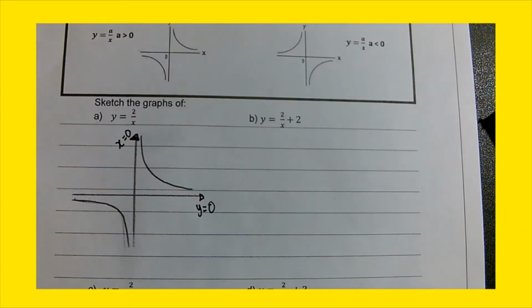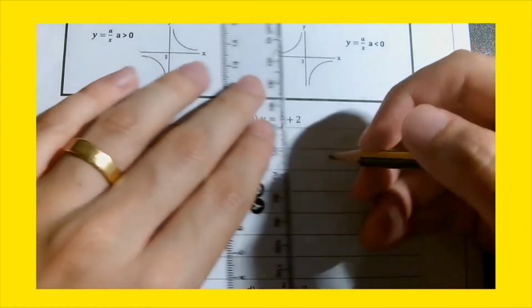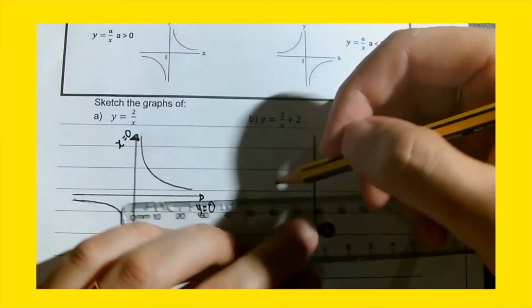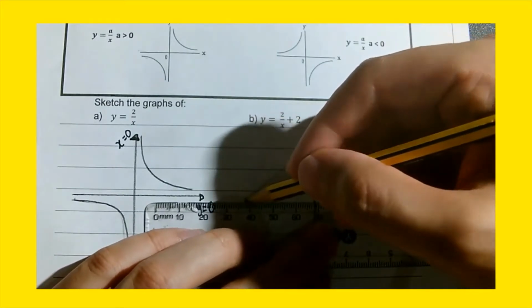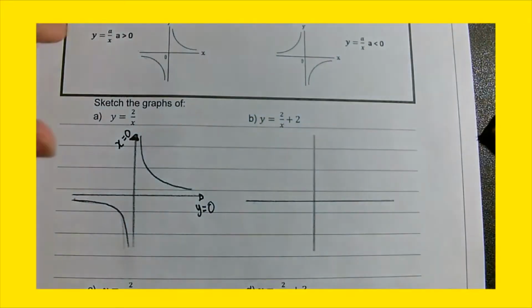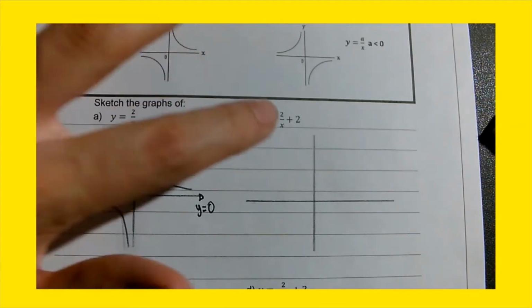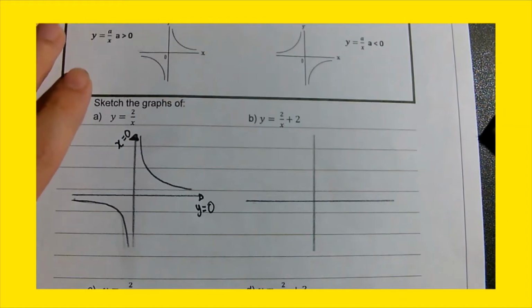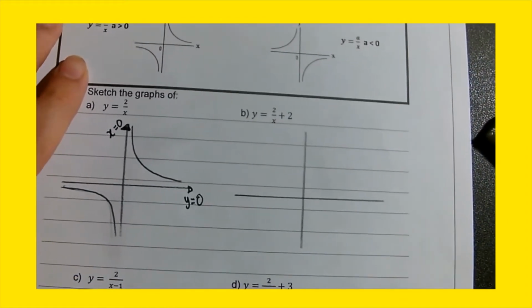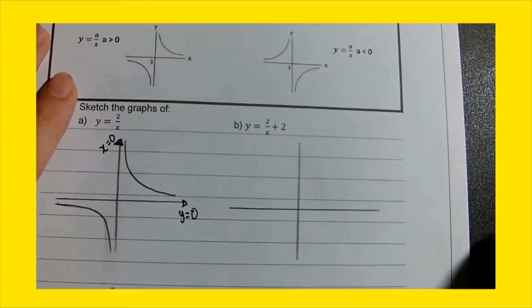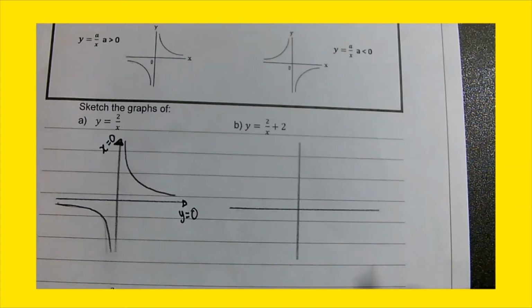Now things are going to change pretty quickly. So we've got 2 over x plus 2, and we've got to sketch that graph. One thing's for sure, the graph will have the same behaviour in terms of how it looks, but the plus 2 will make an impact on where it's going to be located in the graph, which quadrant, which section it will go into. So we've got to use our skills a little bit, and we're going to think about the x and y intercepts.